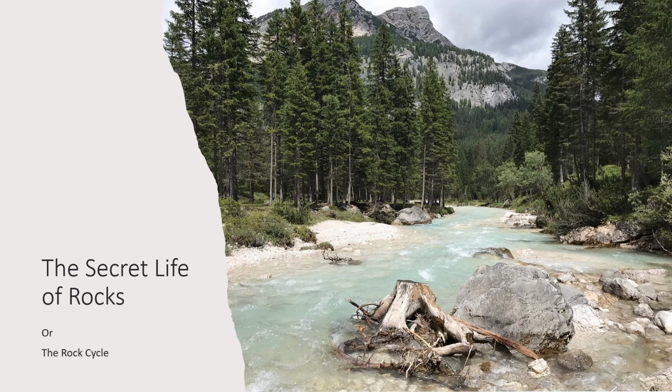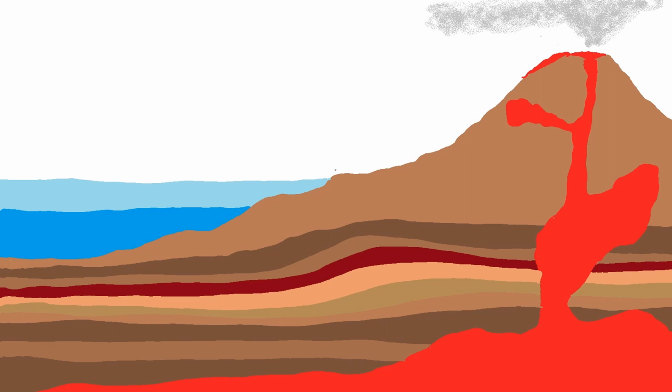The rock cycle is the incredible life journey that rocks on Earth take. They are constantly being changed and reborn into new rocks through various natural processes. By understanding the rock cycle, we can start to learn how to read rocks, to understand the dynamic forces that shape our planet's surface. The rock cycle is one continuous process that transforms a rock from one type into another type over long periods of time.